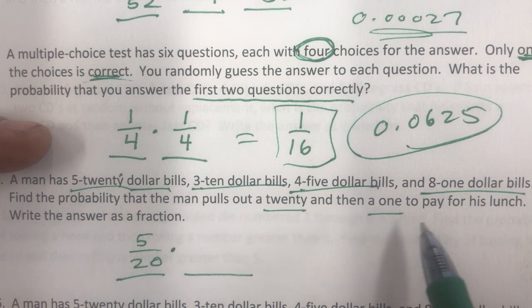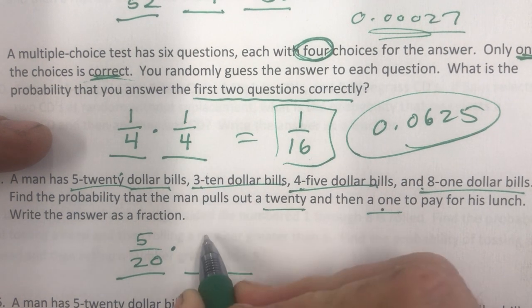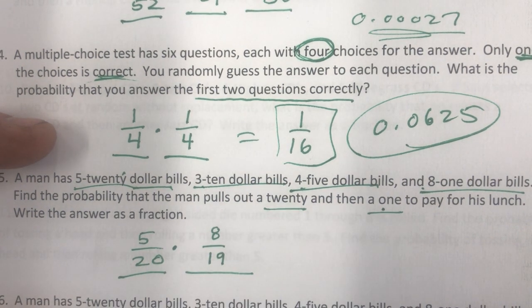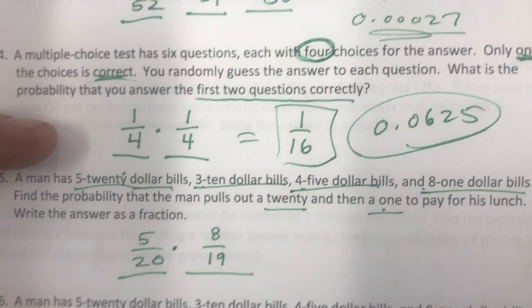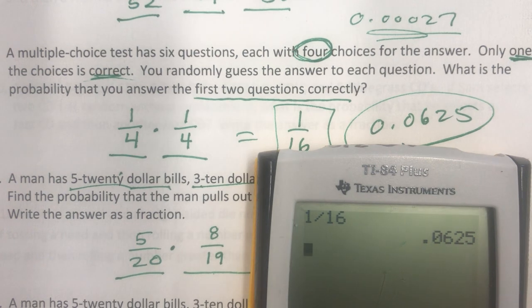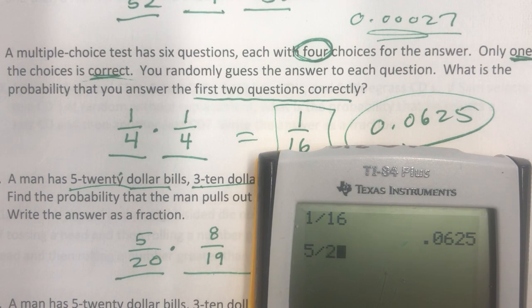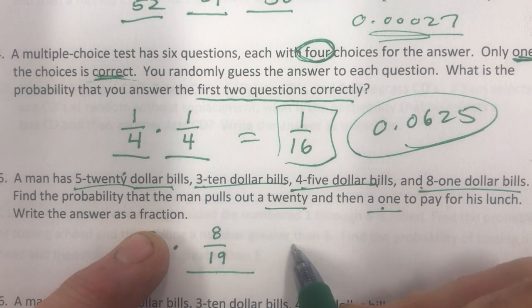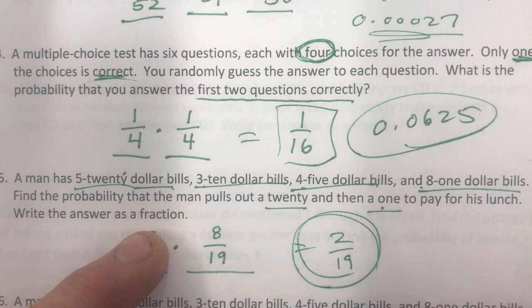All right. Now that second one, he wants a 1. Well, there's 8 of those. And now there's only 19 because he's taken that first bill out and it was a 20. So that means there's only 19 total left. So that's what I multiply. All right, so I'm going to do 5 divided by 20 times 8 divided by 19. And that comes up to this right here. Let's change it to a fraction. 2 over 19, because it says it wants the answer as a fraction. And there it is.